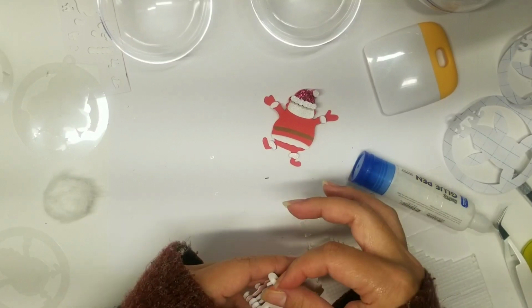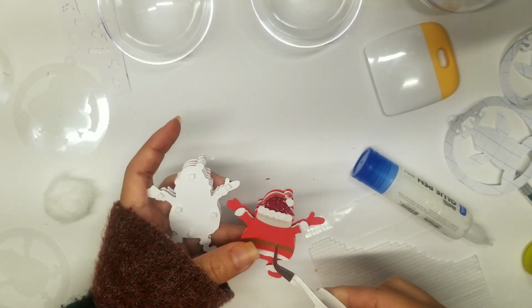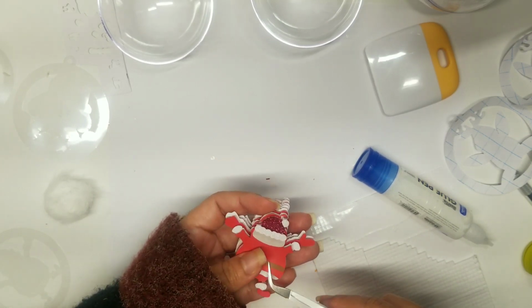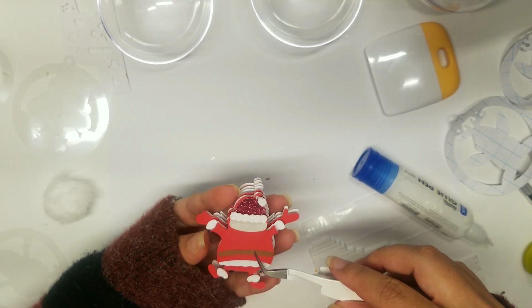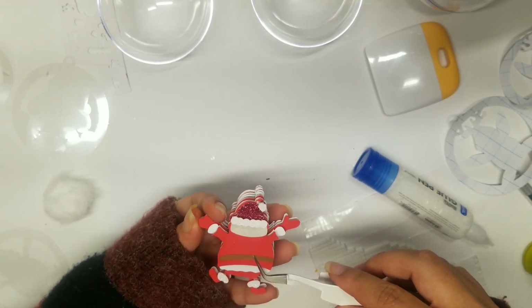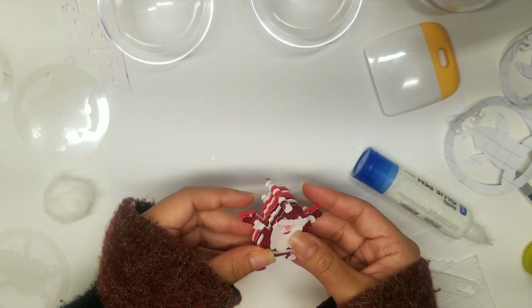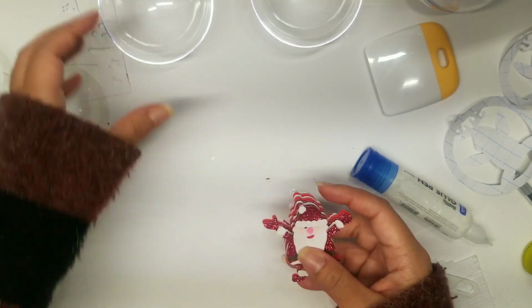Instead, I'm gonna attach it with the back of the Santa Claus, and these pieces also are even, so they should fit perfectly. And here is my little Santa Claus ready to go.